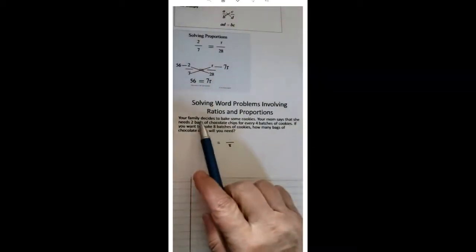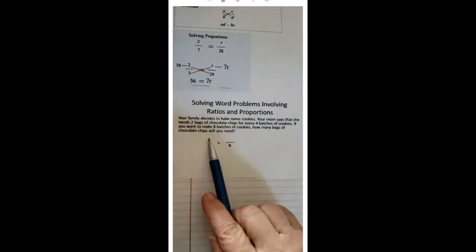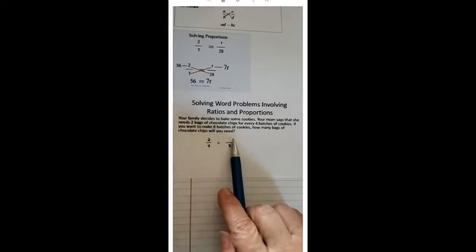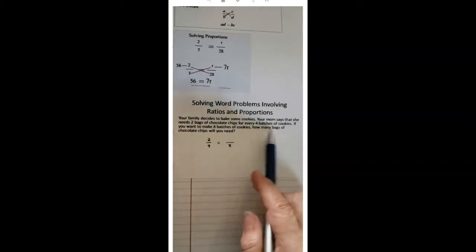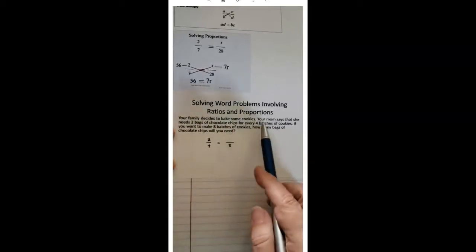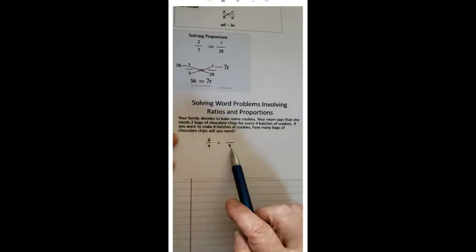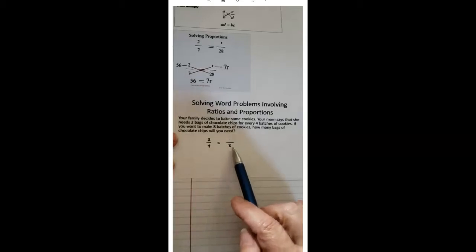So for example, 2 is talking about bags of chocolate chips. So if I put that on the top, then I have to put bags of chocolate chips on the top of the other one. Notice it doesn't tell me how many chocolate chips it's talking about in the other situation. 4 is about batches of cookies. So if I put the 4 on the bottom, then on the other one I need to put something about batches of cookies. So that would be 8.